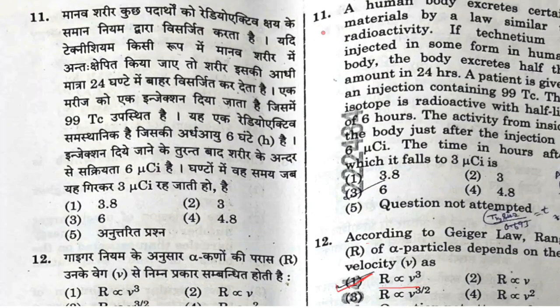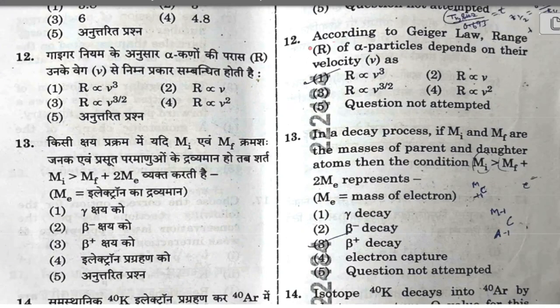Next, for question number 11, the correct option is option 4. Question number 12. According to Geiger's law, the range of alpha particles depends on their velocity: range depends on velocity to the power 3. So your correct option is option 1.